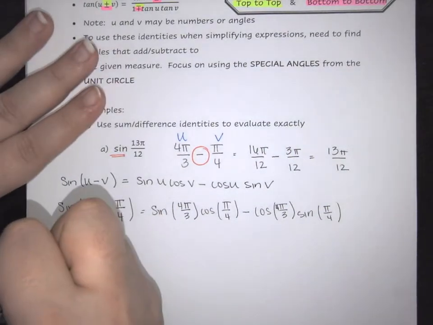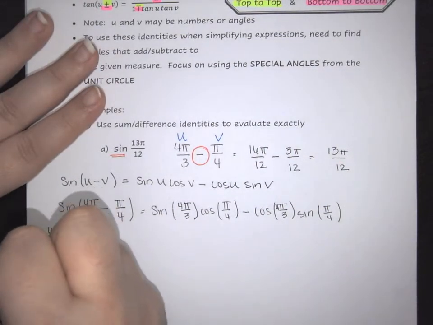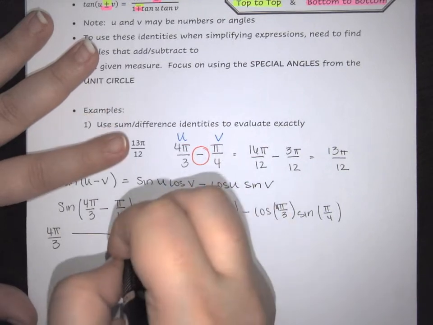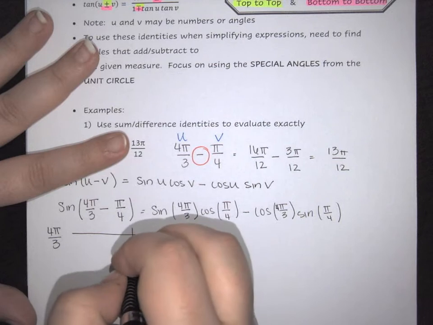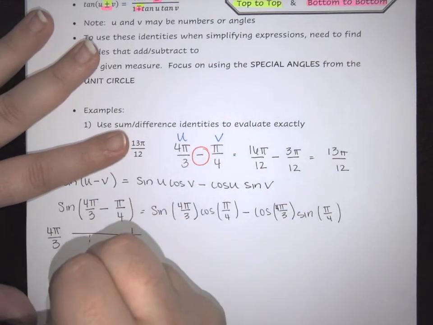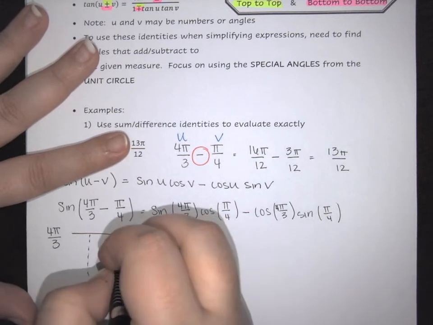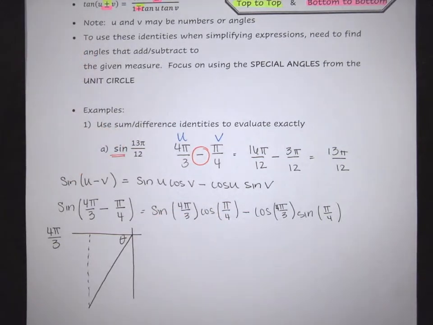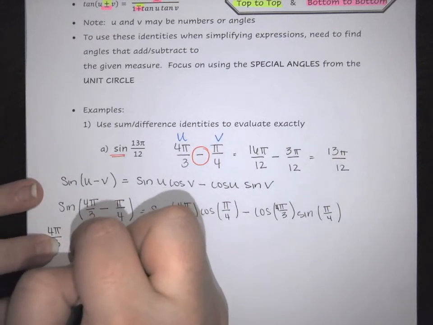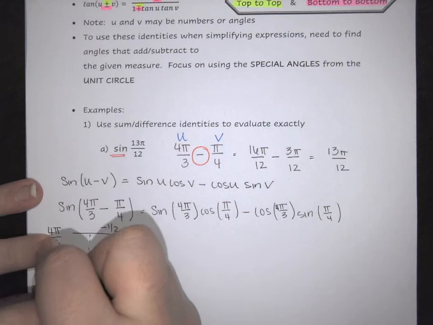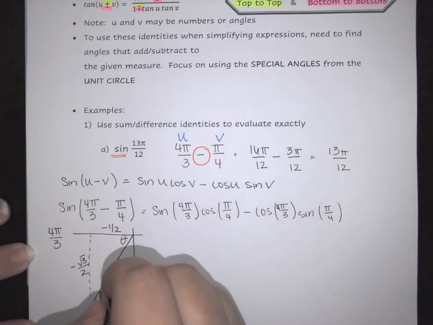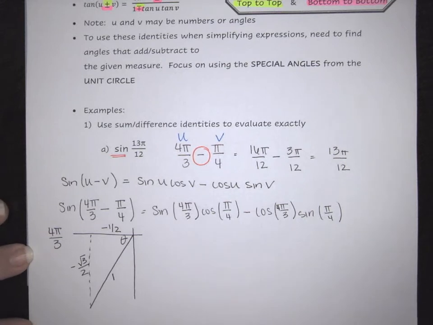So when I'm looking at that 4 pi over 3, I'm using my third quadrant here. So I can draw in my little reference triangle. And then I have my vertical and I have my negative. Okay, so here would be my angle. And we're told that my x is going to be negative 1/2 and my y is negative square root 3 over 2. Okay. Of course, it's a unit circle, so that makes our radius 1.